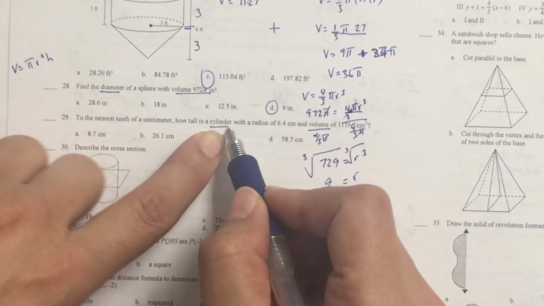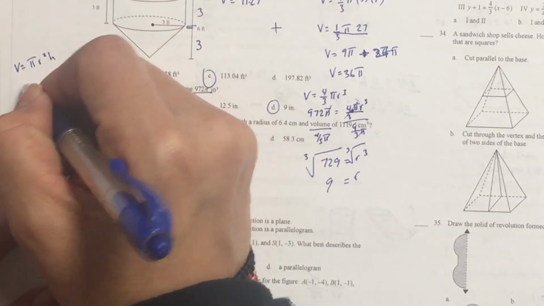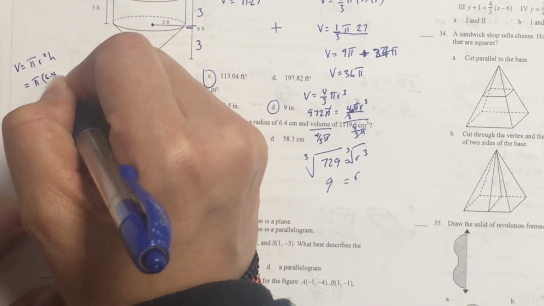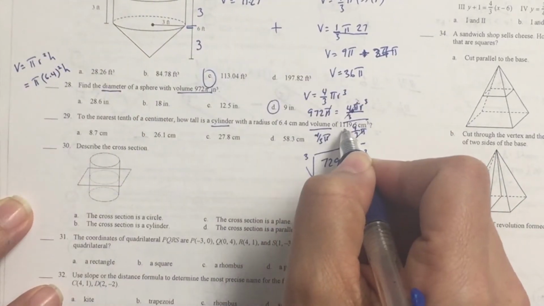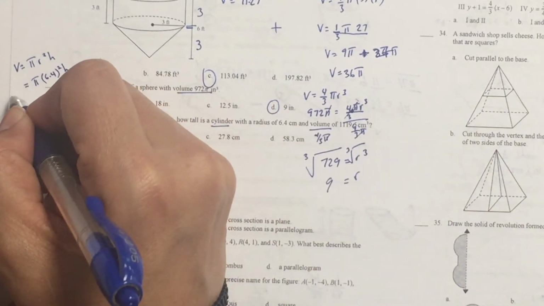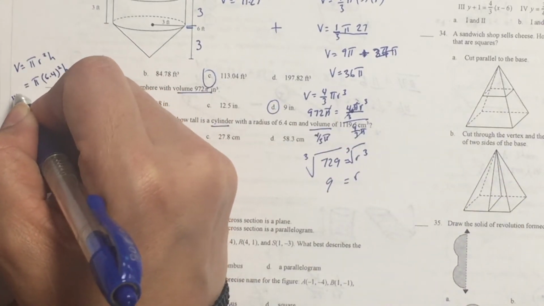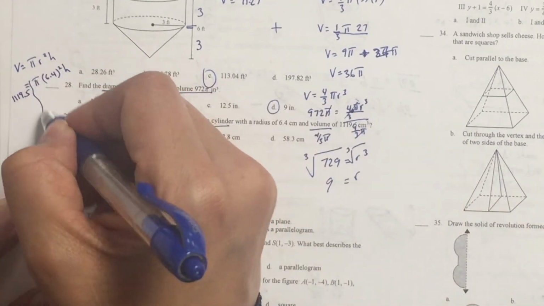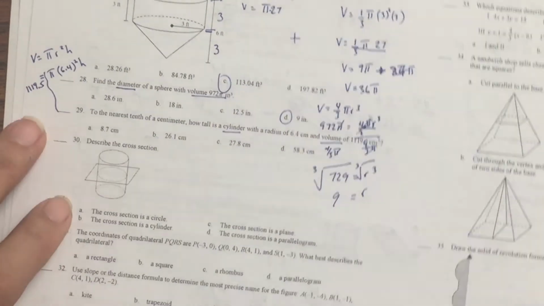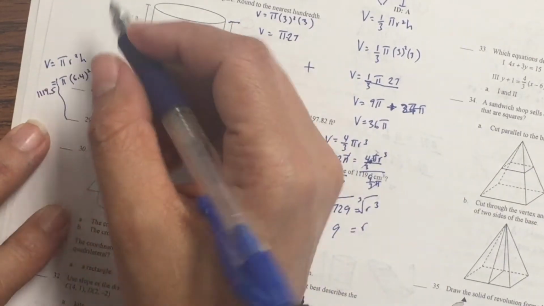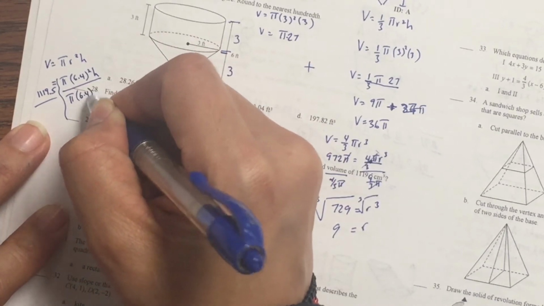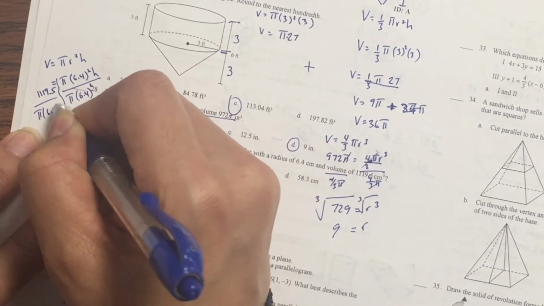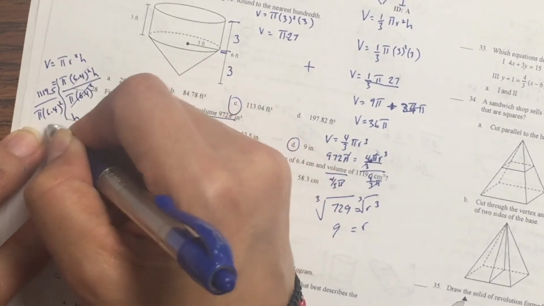So how tall is a cylinder with a radius of 6.4? So I'm going to have pi 6.4 squared, and I don't know h, and the volume is 119.5, I hope, because I just wrote all over that, so I don't know if that's really what it was there. All right, now just solve that. We're going to divide both sides, because it's all multiplication, by pi 6.4 squared. So all that crosses out to leave h. H equals, and then you're going to put that in the calculator.